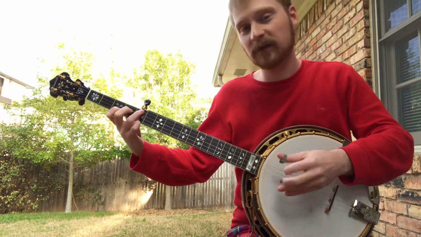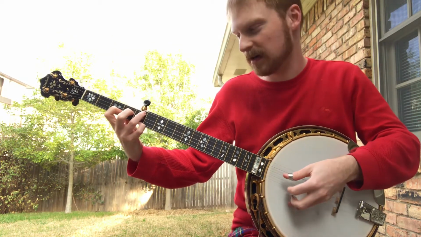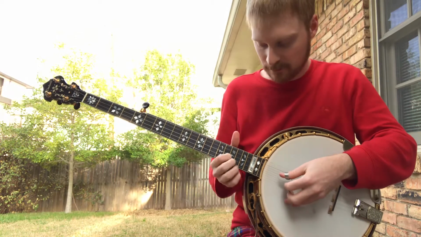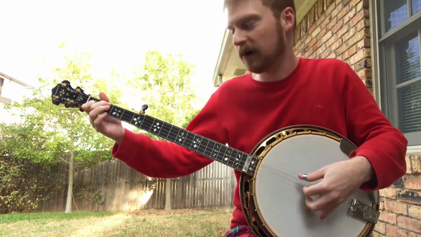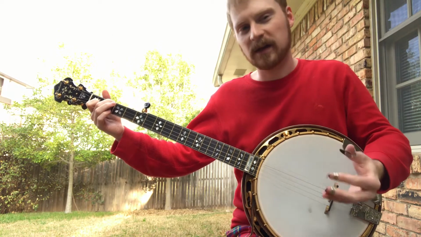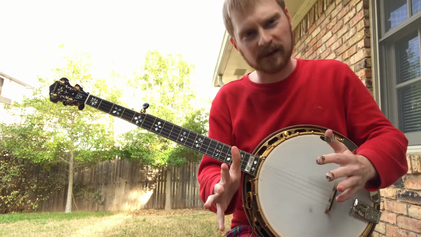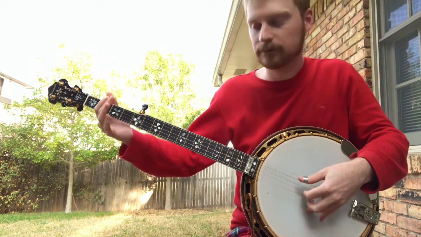So this is also the reason why I'm demonstrating this, not just to show the different break, but to demonstrate a new technique of how to accent the notes. Here's how you might play that without this accenting technique.